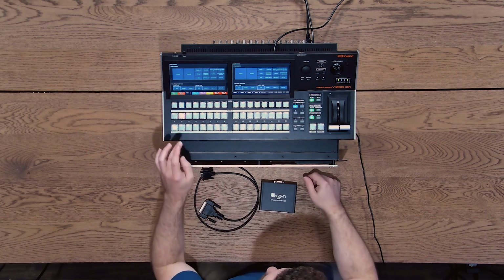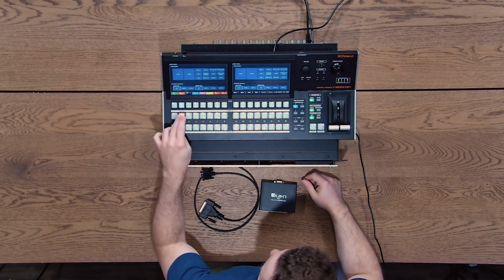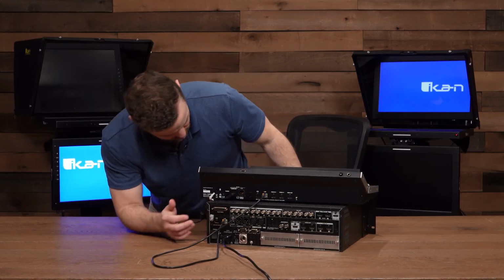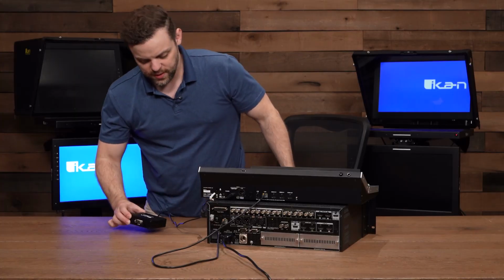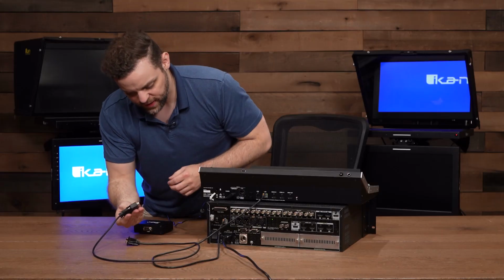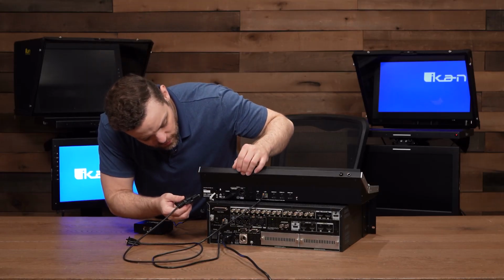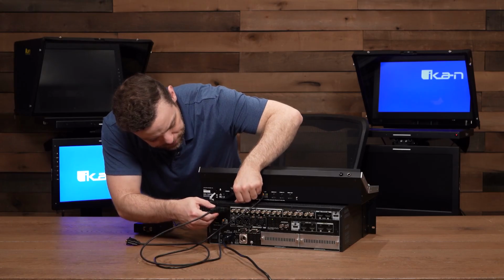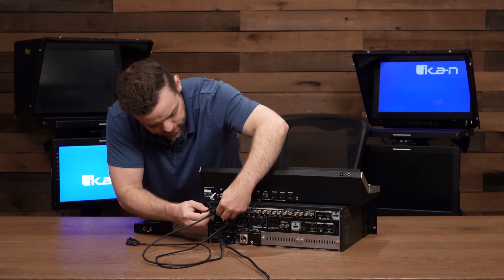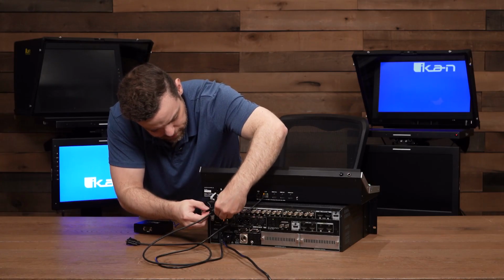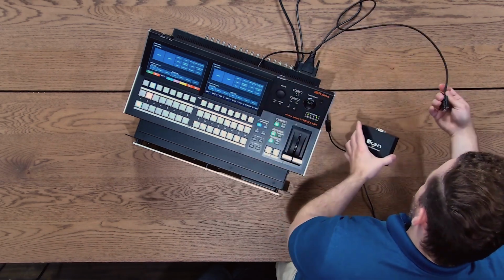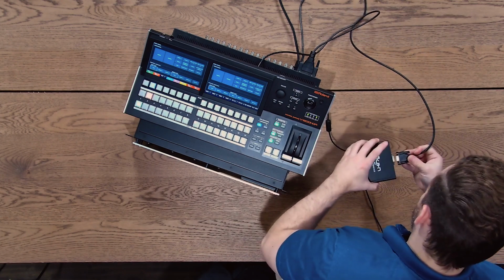So in order to output this tally information, the Roland switchers have a tally output built into the switcher. So what we're going to do is go ahead and plug our Ikan Tally Interface directly into the switcher. We're going to plug it here, and then plug the other end right into our Ikan Tally Interface.